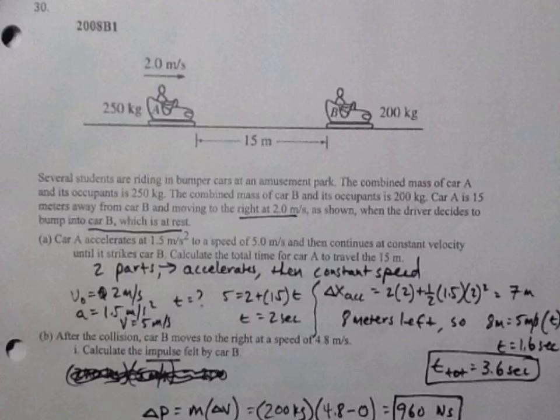For part A of this problem, we're trying to find the total time it takes for car A to travel 15 meters. Now, in this particular case, there's actually two types of motion that car A experiences. For the first certain amount of time, which we don't necessarily know yet, it accelerates at 1.5 meters per second squared up till it gets to a speed of 5 meters per second. And then after that, it continues moving at a constant velocity or constant speed. So really, we have to break this down into two parts.